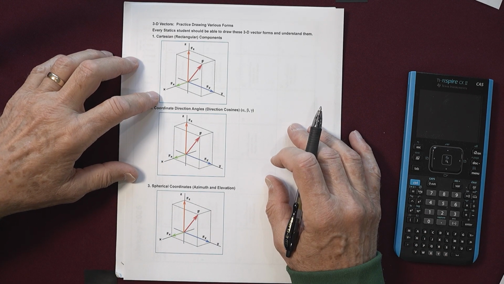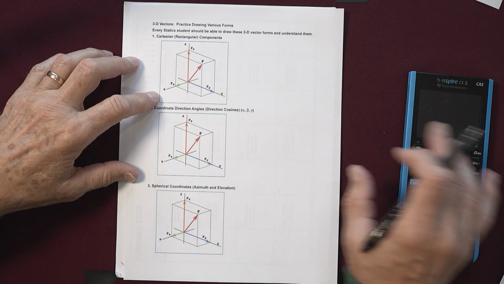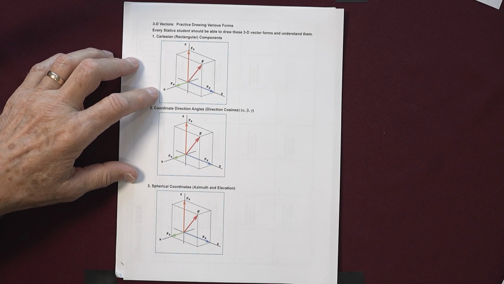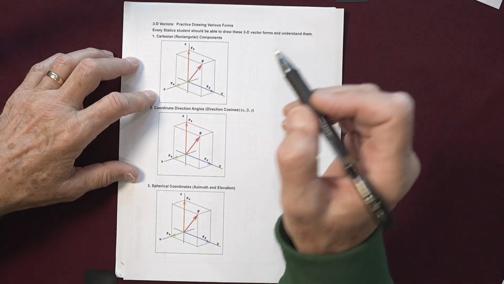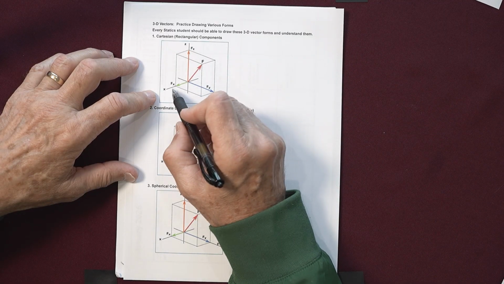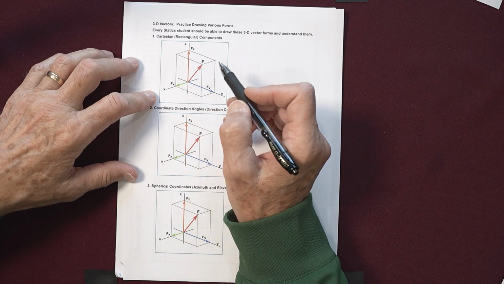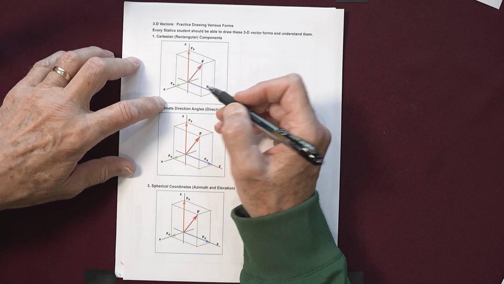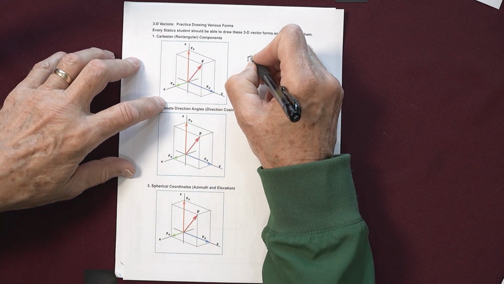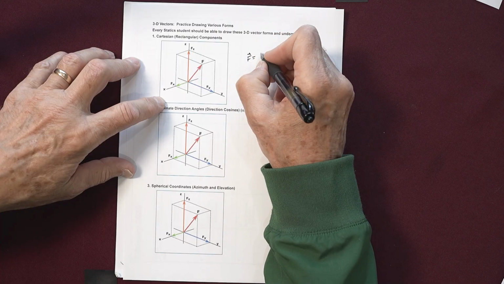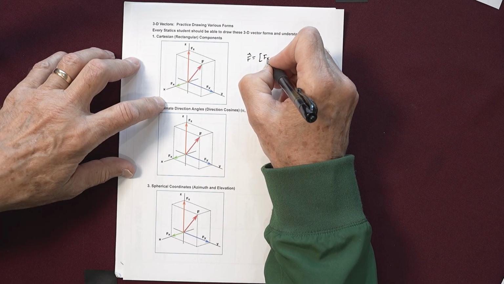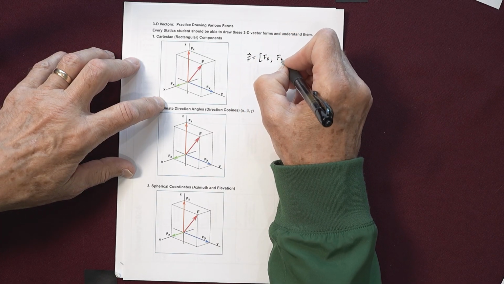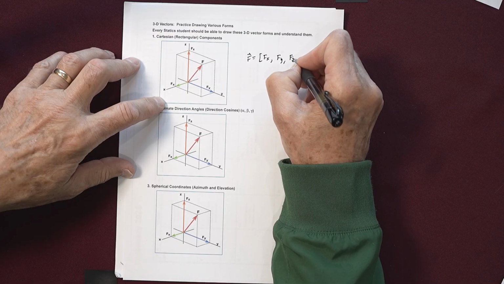So 3 of the 4 ways to represent vectors in 3D are Cartesian components. And so this is a picture of that, fx, fy, fz. And these guys add to f. And on your calculator, this looks like f is equal to fx, fy, fz.